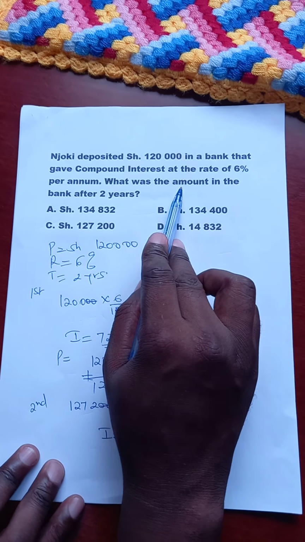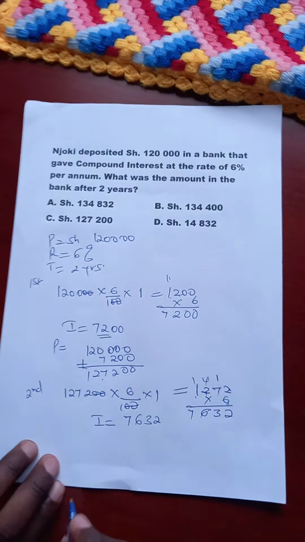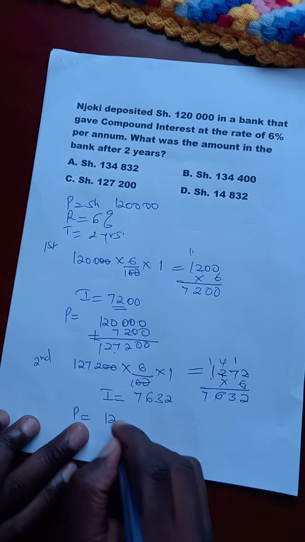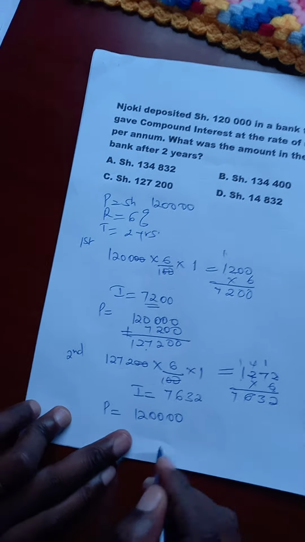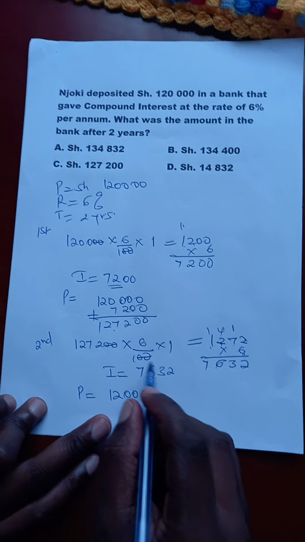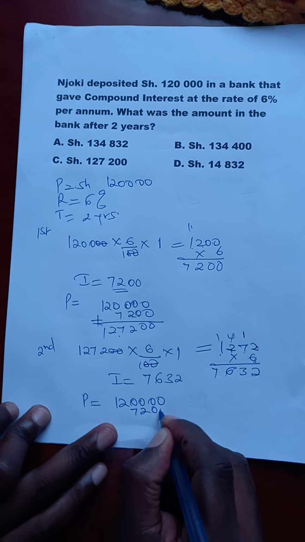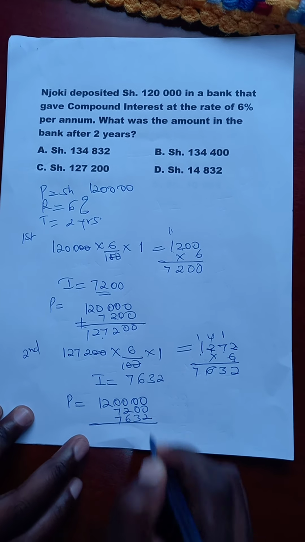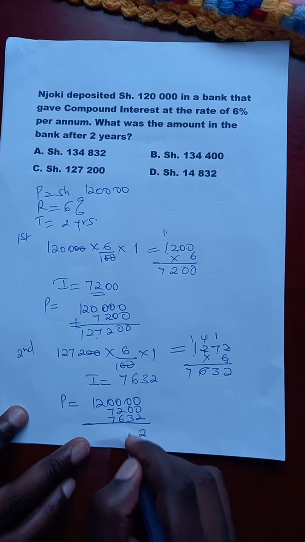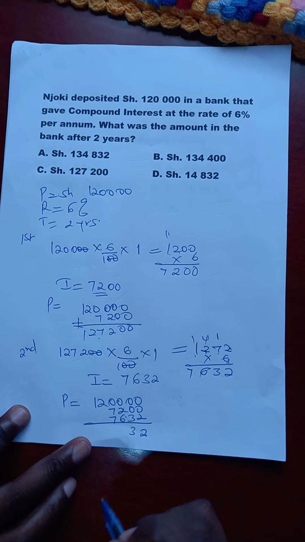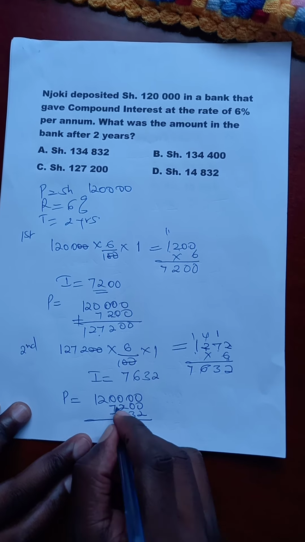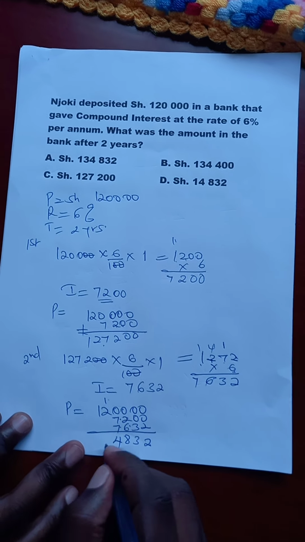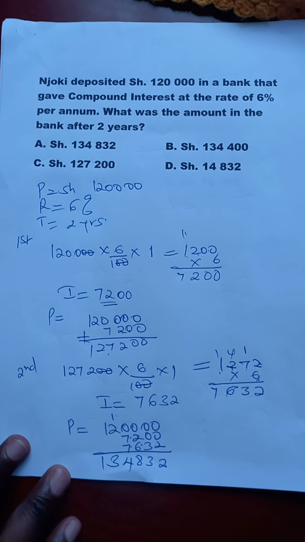What was the amount in the bank after 2 years? Amount is equals principal, which is 120,000, plus the total interest, which will be given by the first interest 7,200 and the second interest 7,632. We add, you get 2. 2 plus 6, 8. 7 plus 7, 14, you write 4, carry 1. 1 plus 2, 3, then you get 1.